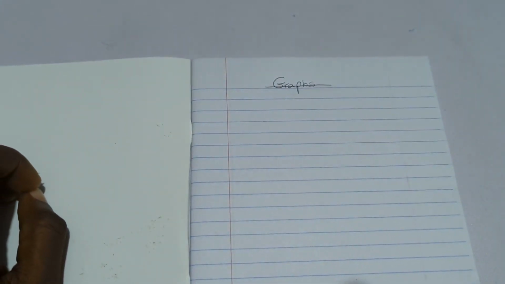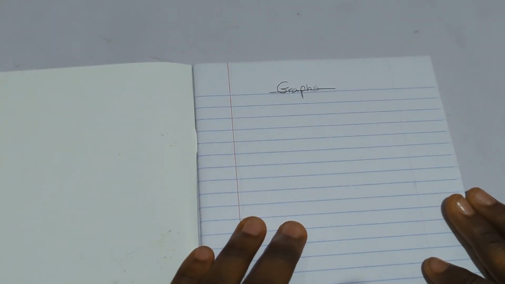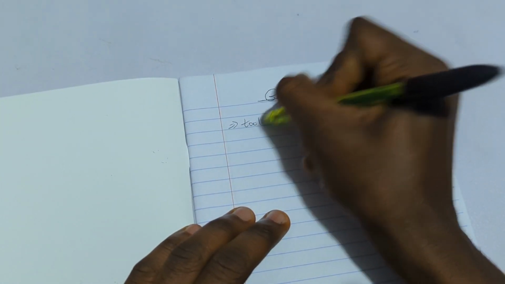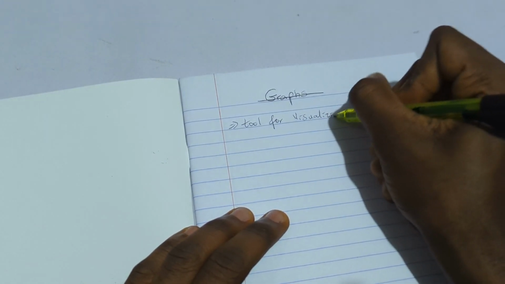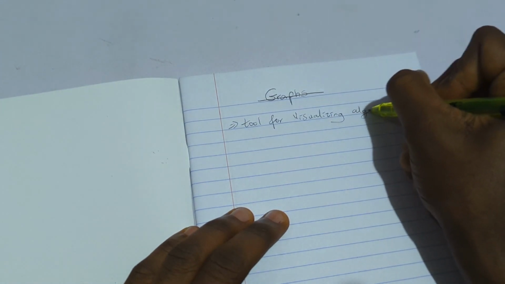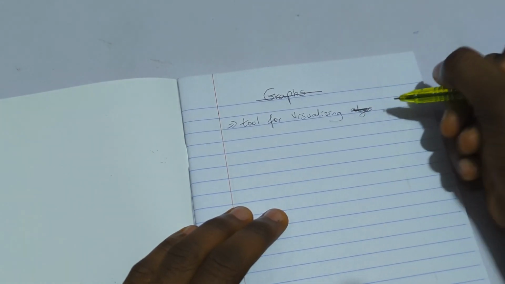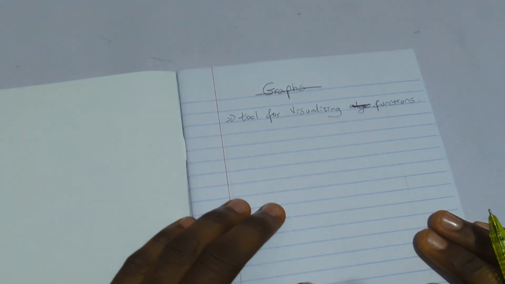That's what we are going to be dealing with. But first things first, let's start from the basics. What exactly is a graph? A graph sheet, a graph, is basically a tool for visualizing algebraic equations. Let me not just say algebraic. A good way to summarize that is functions. So a tool for visualizing functions.